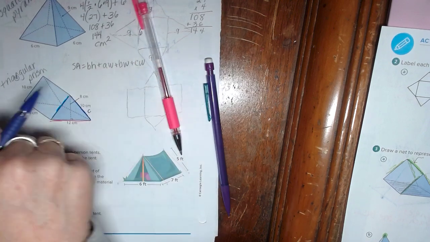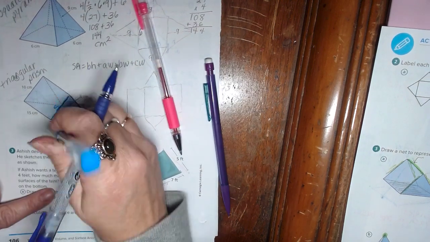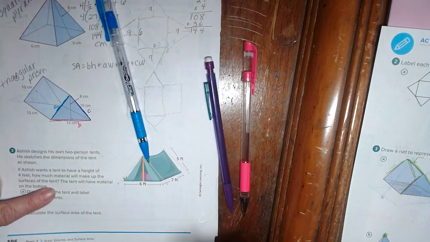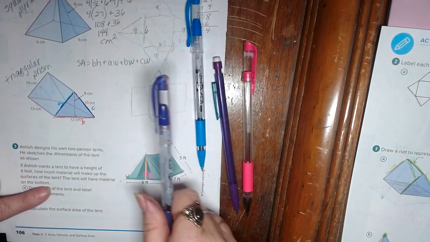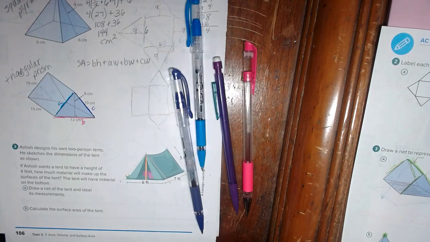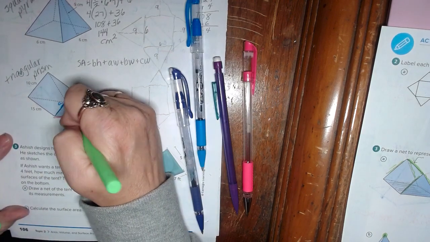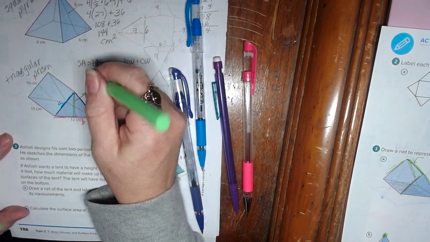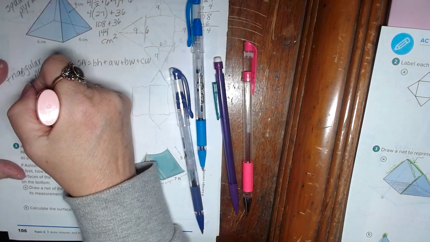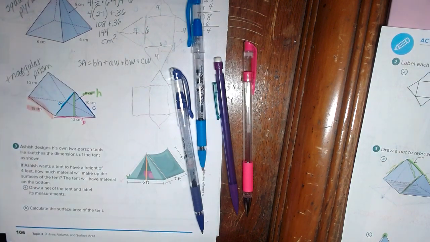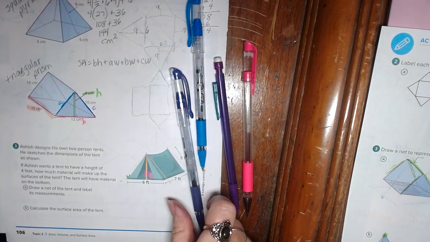Call this C, this A, and this one B. And then if we label the height, the height is 8. And then the width is what goes back here at 15.